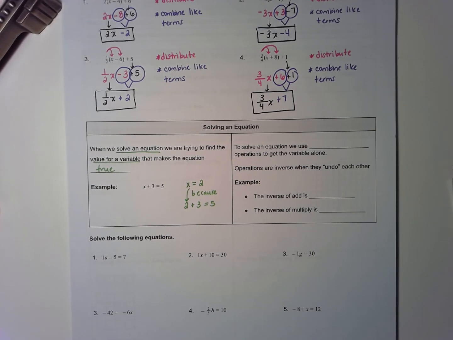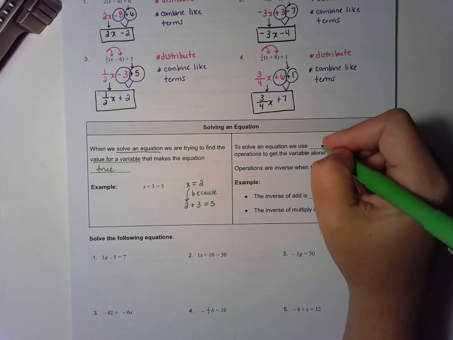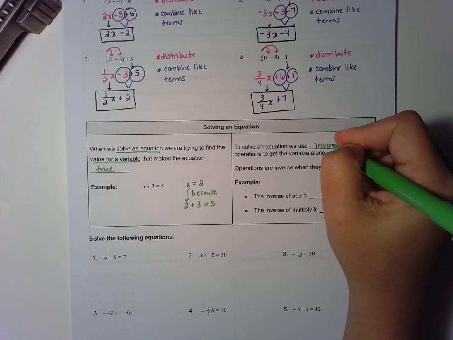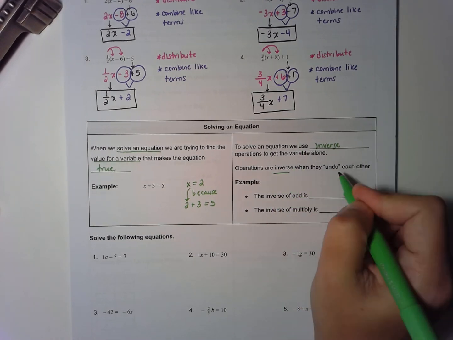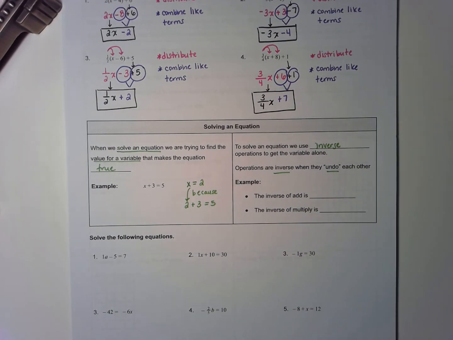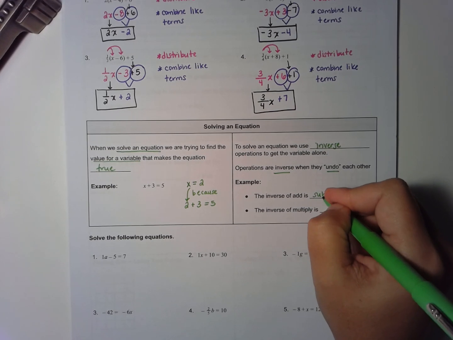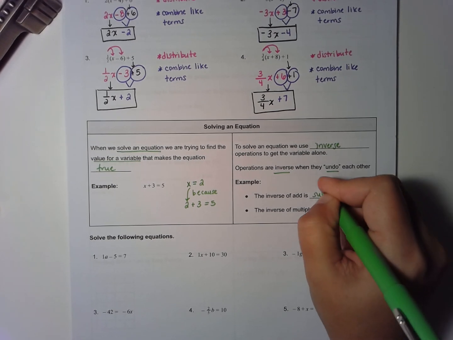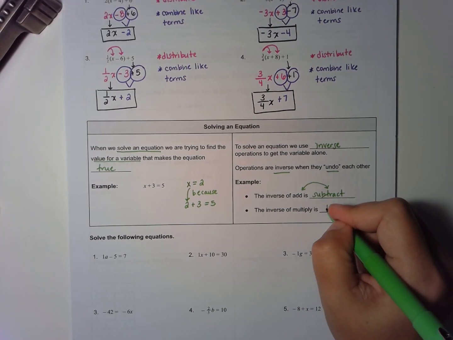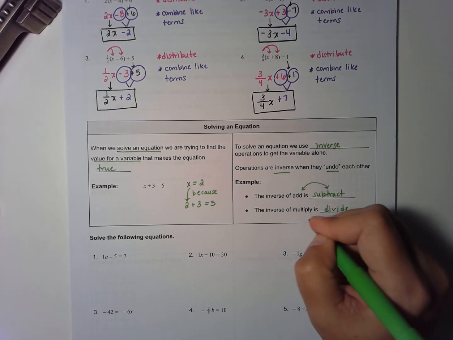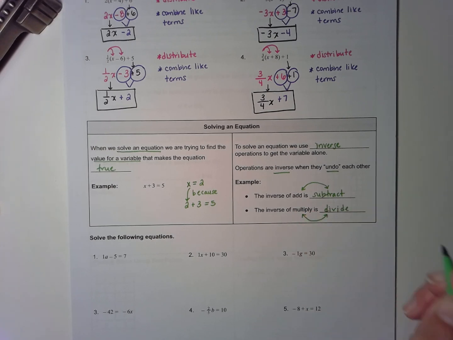In order to solve an equation, we use something called inverse operations to find the value of the variable. Because sometimes solving an equation is not as easy as just knowing that 2 plus 3 is 5. Operations are inverses when they undo each other. So for example, the inverse of add is subtract, and vice versa. The inverse of subtract is add. The inverse of multiply is divide, and vice versa. The inverse of divide is multiply.